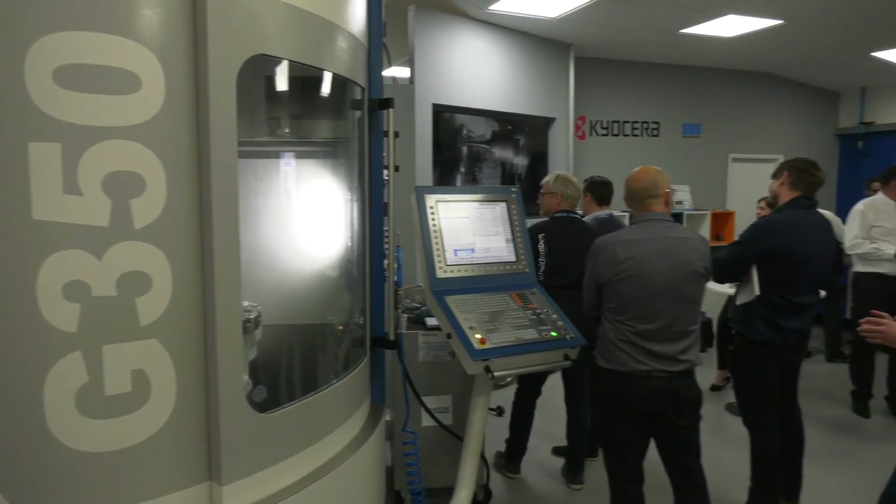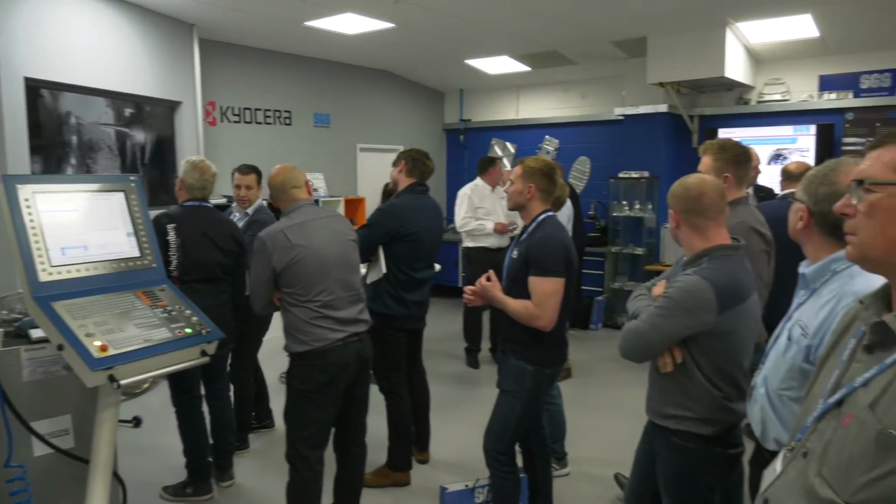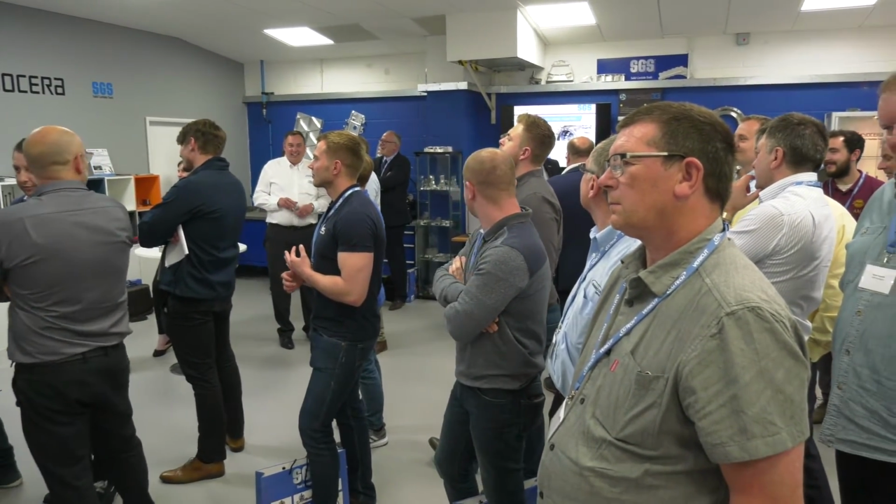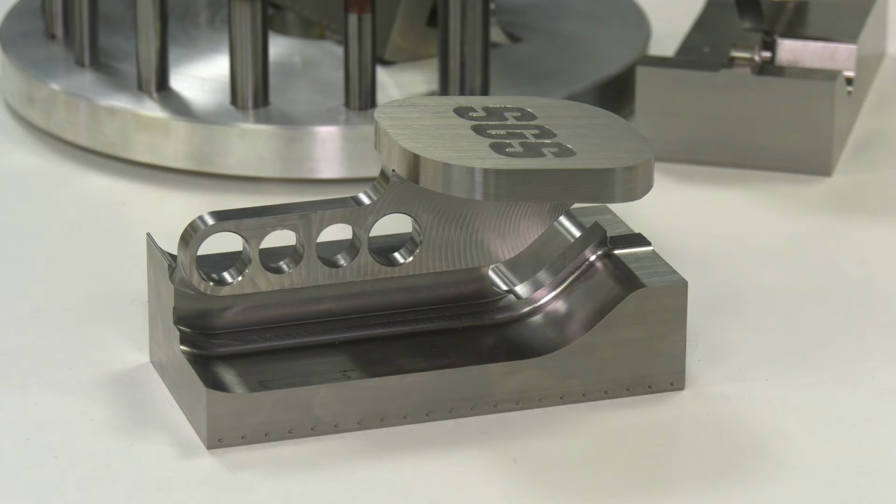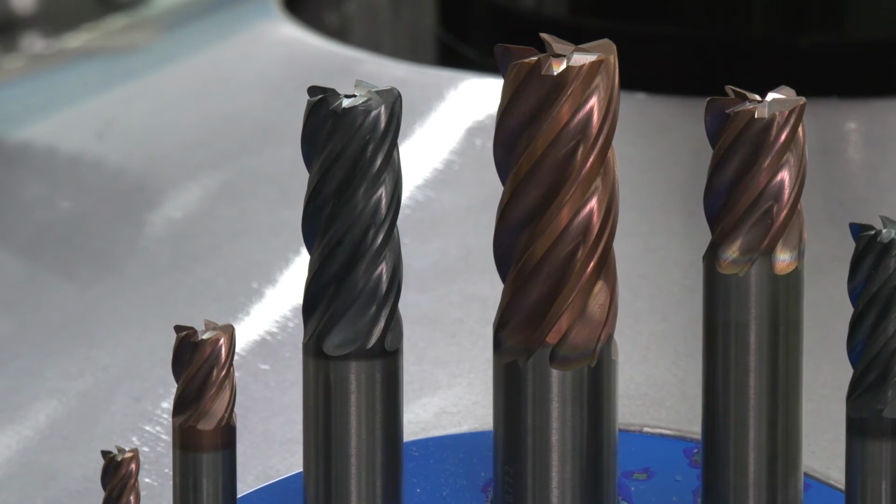Okay, so we're at the Kyocera SGS, their famous Lunch and Learn event. So why are you involved in that? They're an incredibly easy partner to work with. The tooling's very good. We operate in very, very similar markets. So a lot of the aerospace business, Kyocera SGS are very well established, as are CGTech, VERICUT, very well established. So yeah, they're a great partner to work with.